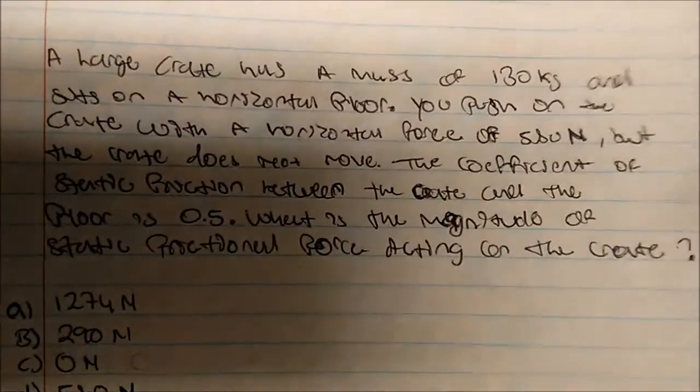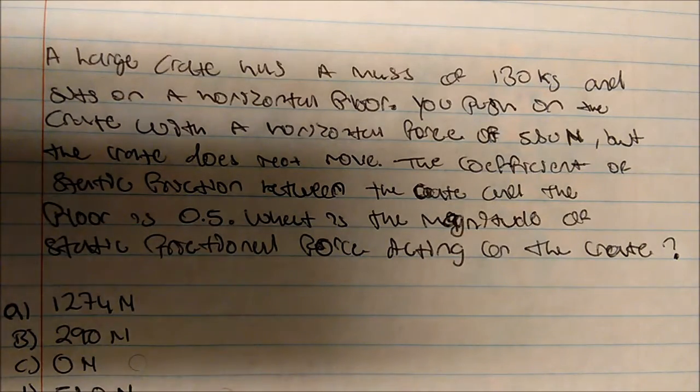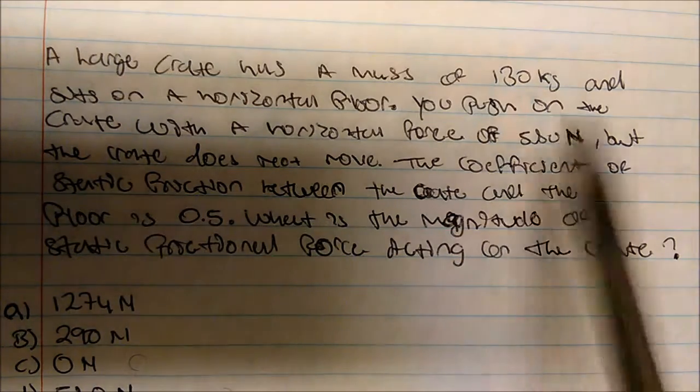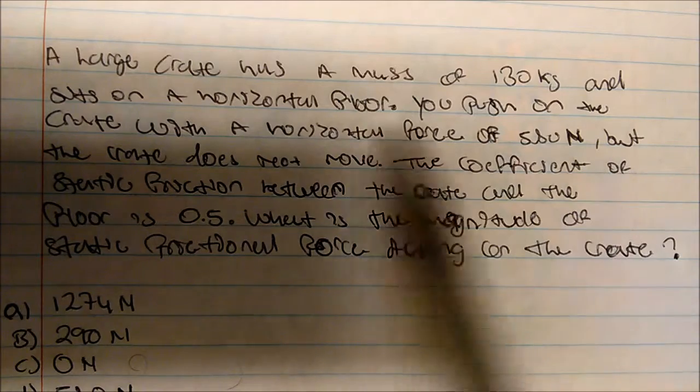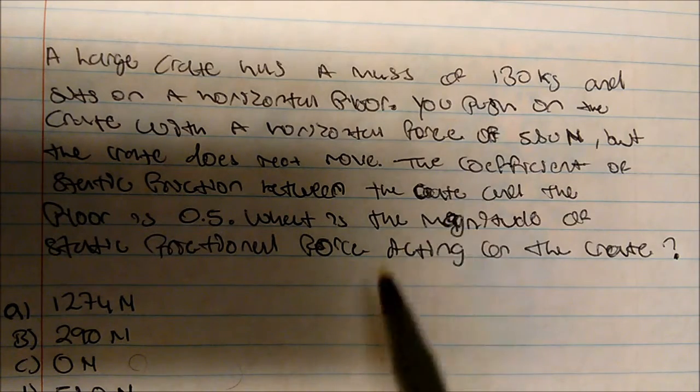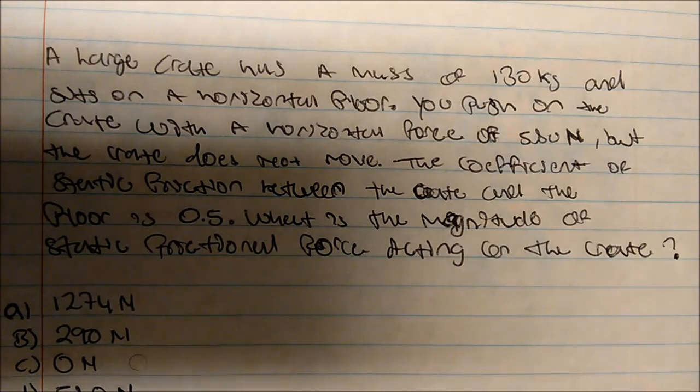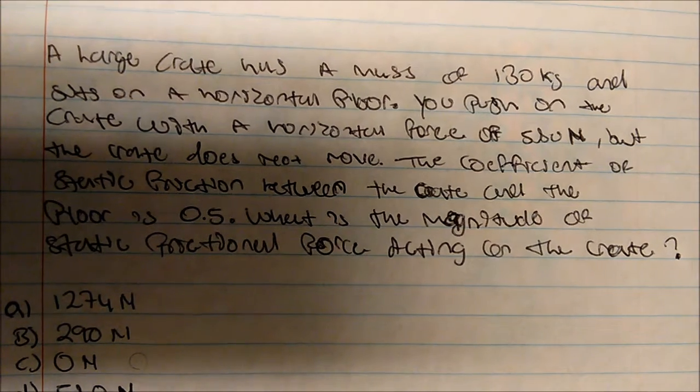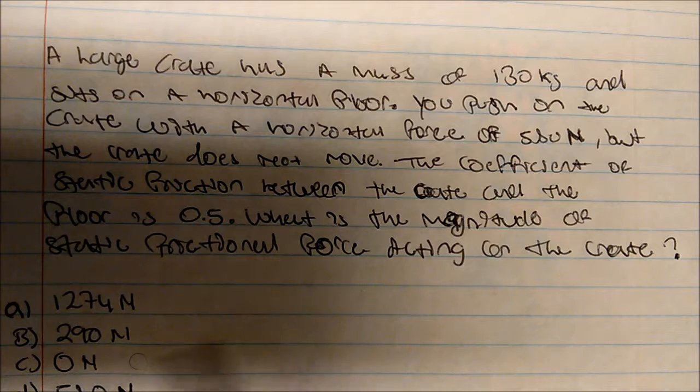Well, let's bring across the question. A large crate has a mass of 130 kilograms and sits on a horizontal floor. You push on the crate with a horizontal force of 580 newtons, but the crate does not move. The coefficient of static friction between the crate and the floor is 0.5. What is the magnitude of the static frictional force acting on the crate?